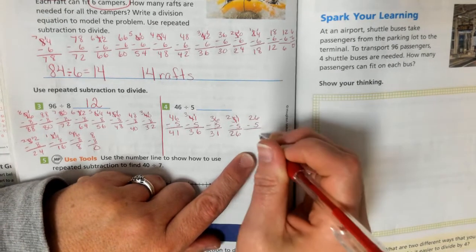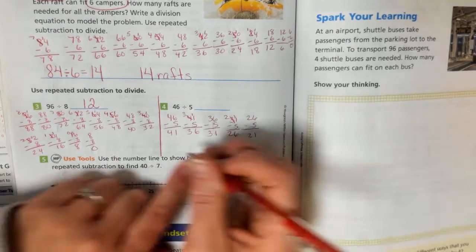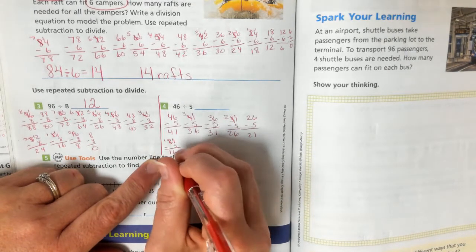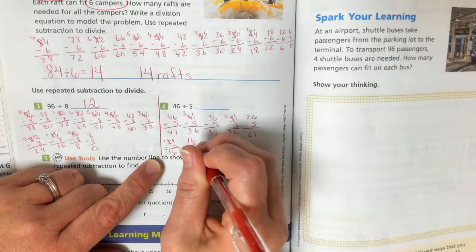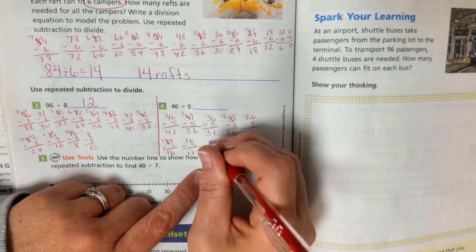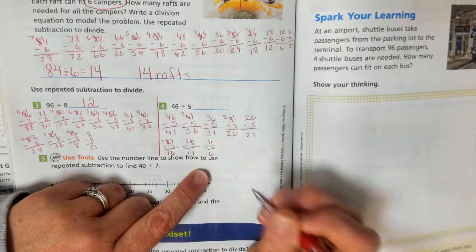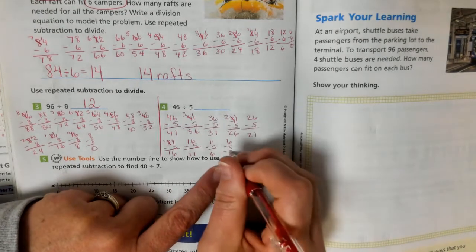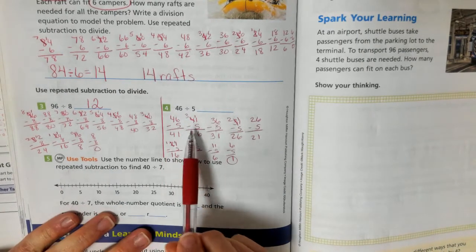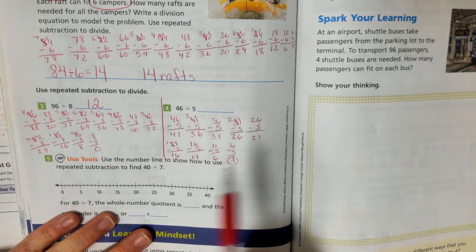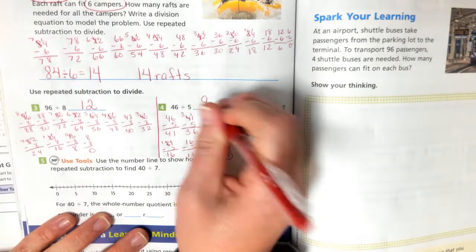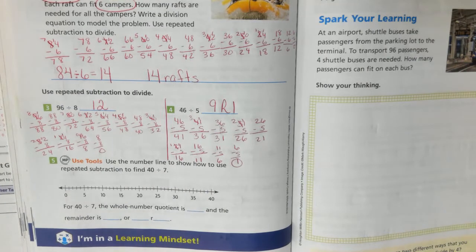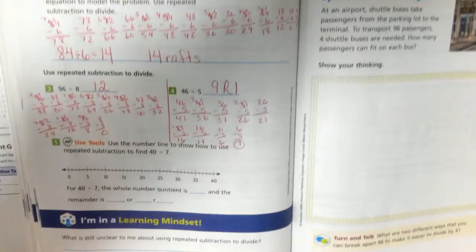26 minus 5. 21. 21 minus 5. 16. 16 minus 5. 11. 11 minus 5. 6. 6 minus 5. 1. I can't go any further, so my 1 will be my remainder. So 1, 2, 3, 4, 5, 6, 7, 8, 9. I could subtract 9 times, and then I had a remainder of 1. 9 times with a remainder of 1.